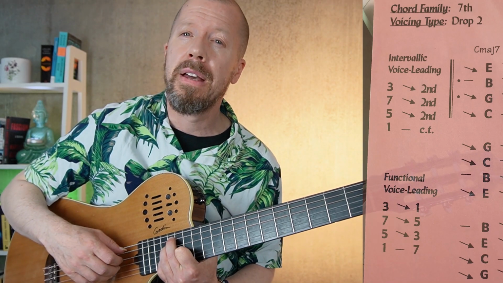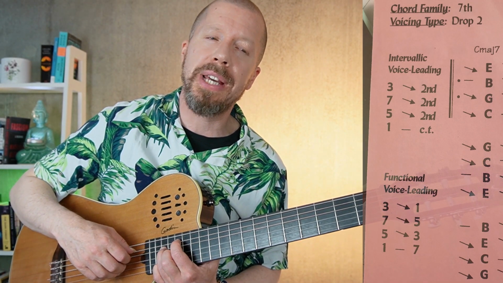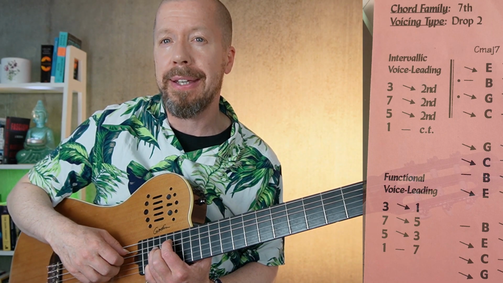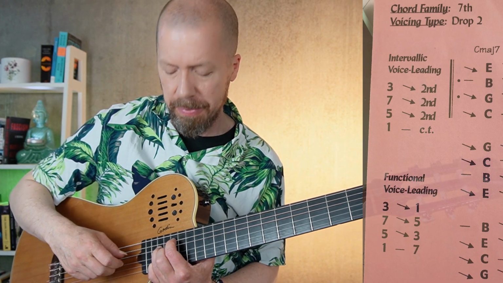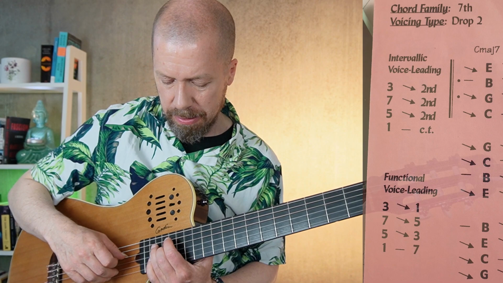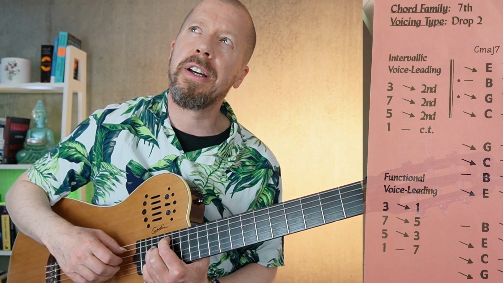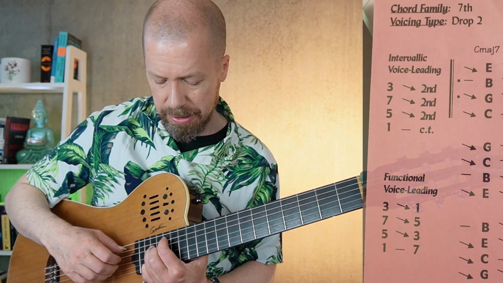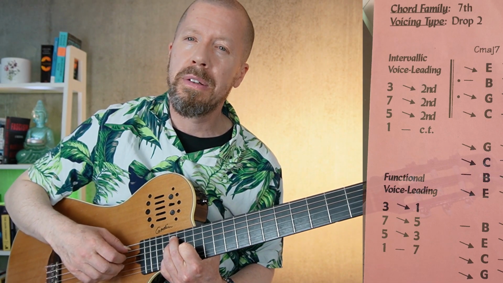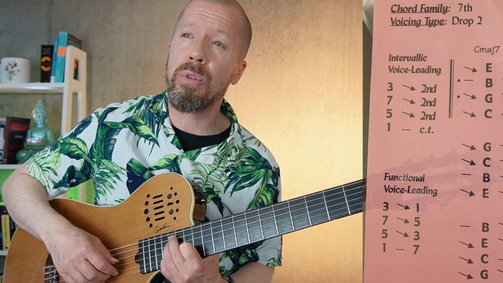So here the root stays, and all the other voices go down one step in the scale. So it's actually an E minor triad going to D minor triad. Now the root is on top, so that's going to stay. All the other notes go down one step.